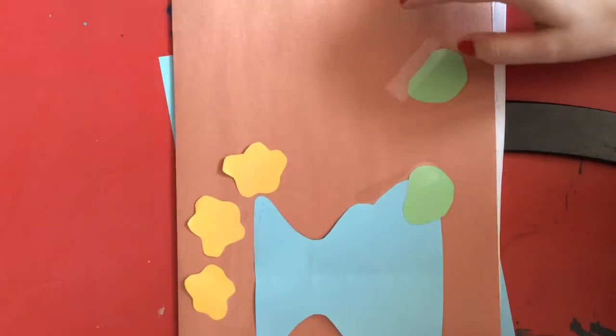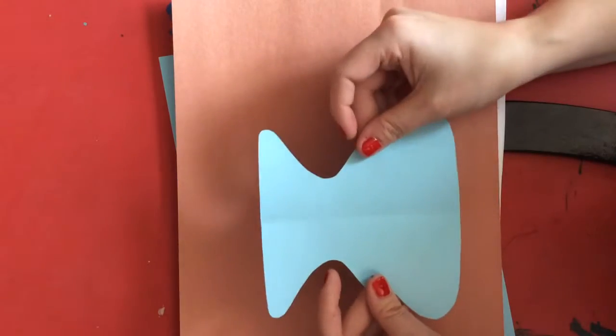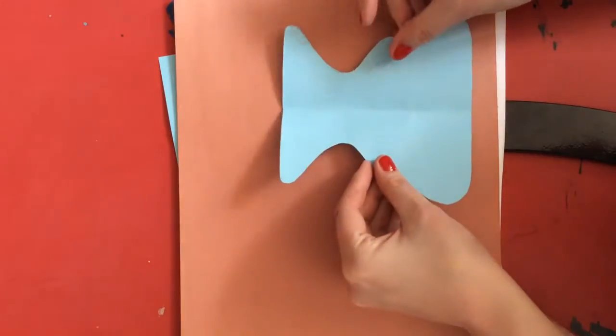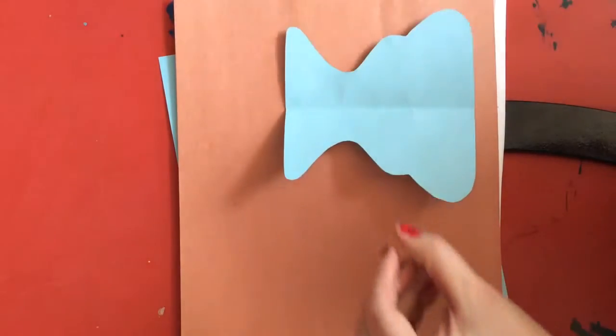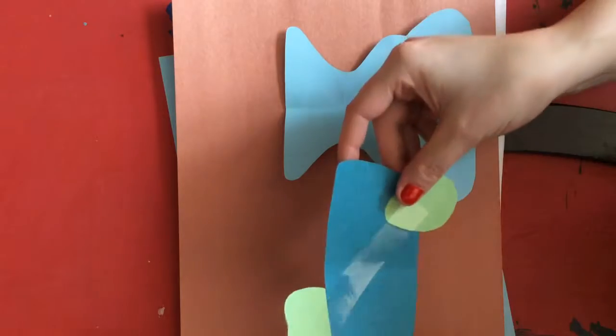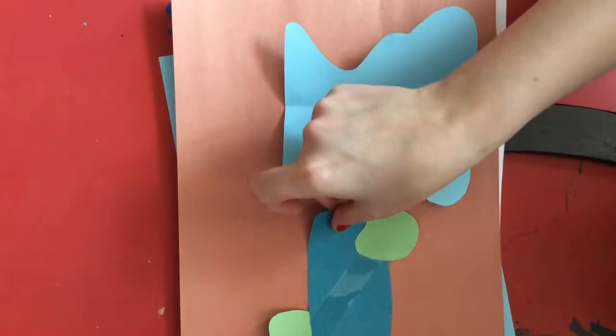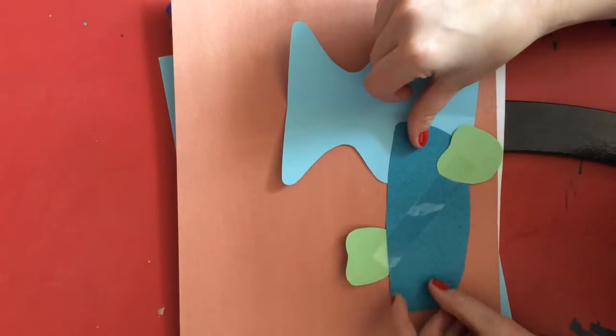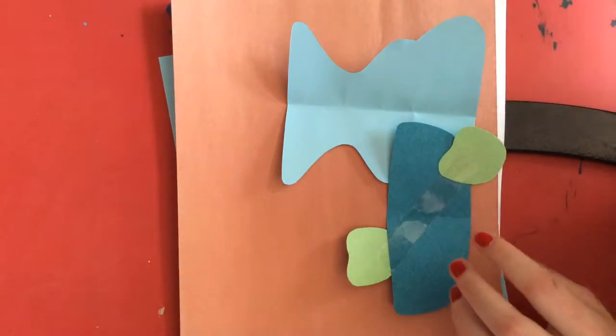It doesn't matter which side, as long as it's not in the middle. So I wouldn't want to put my vase here. That's boring. Maybe I can put it off to this side. And I wouldn't want to put my bowl with my apples over here. It looks better if my bowl is overlapping.